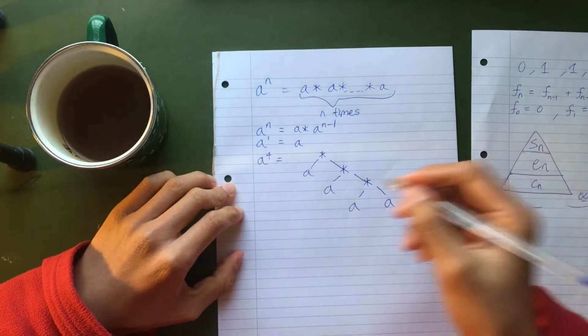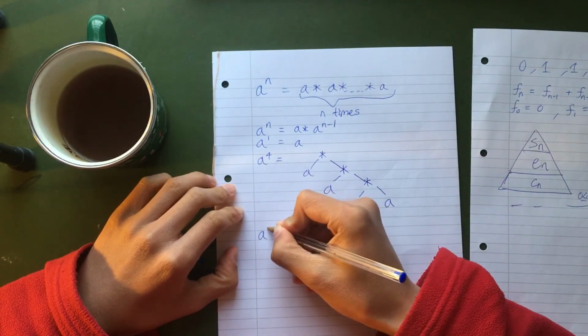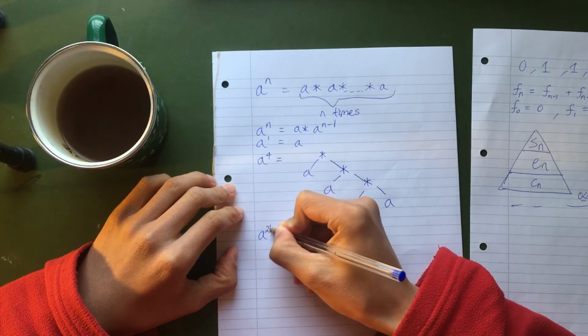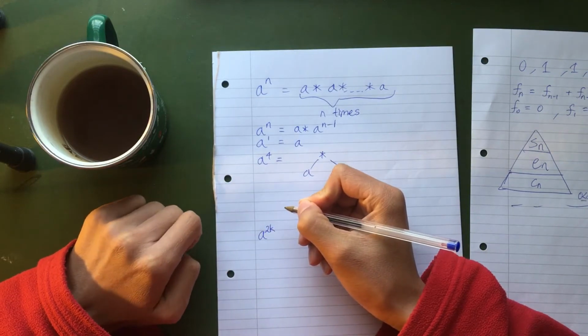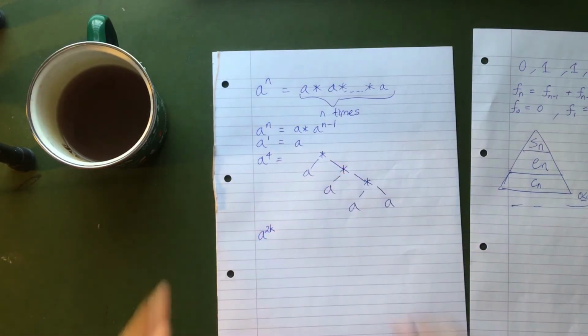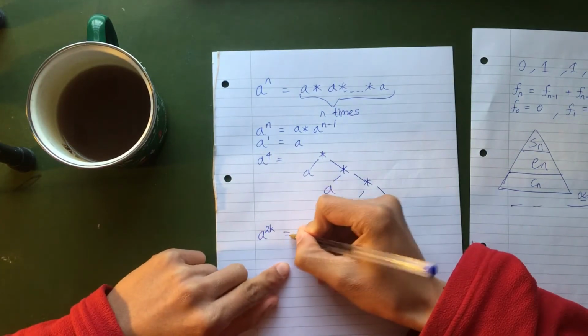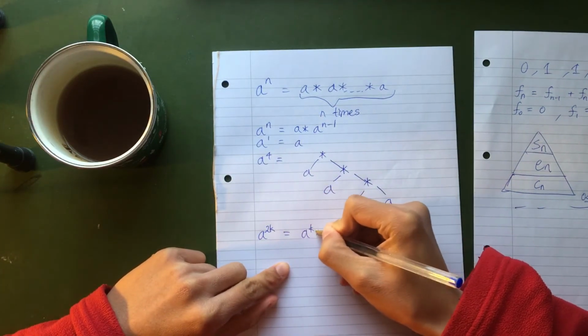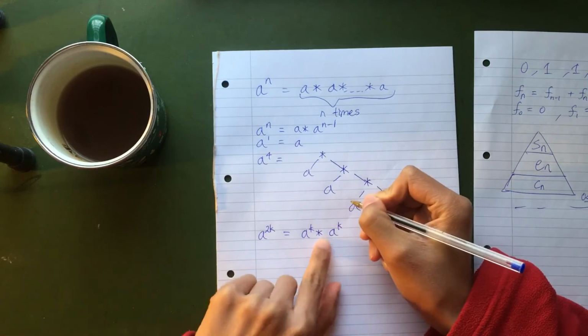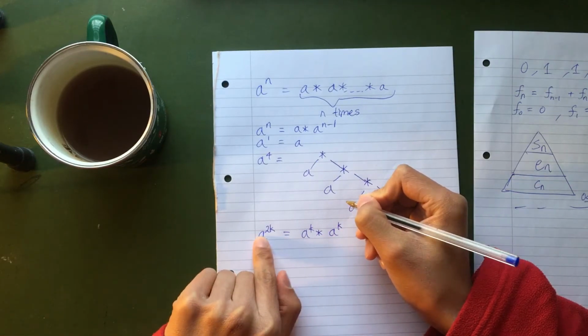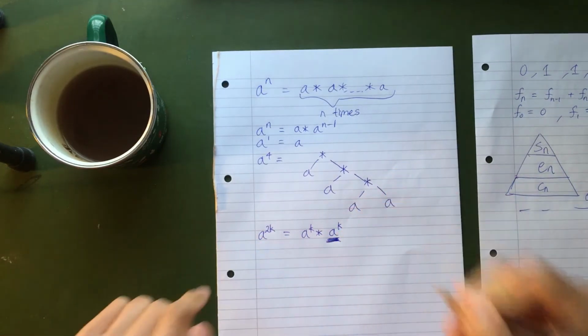What I mean is, if we had some a to the power of 2k, where k is a whole number, so 2k is going to be an even number, that's going to be a to the k times itself. So to figure out what a to the 2k is, we just need to know what a to the k is.